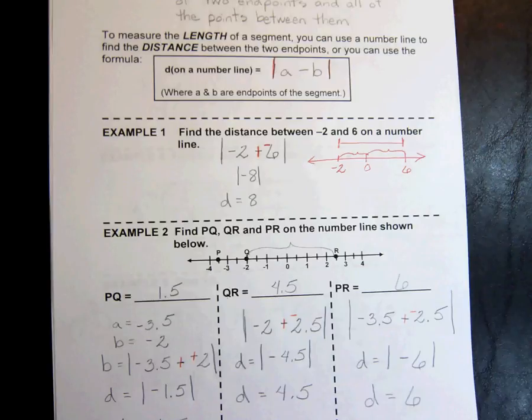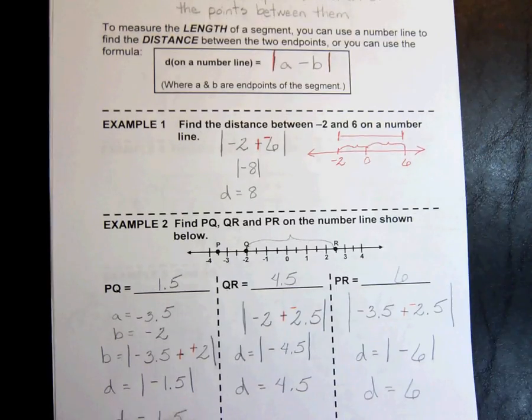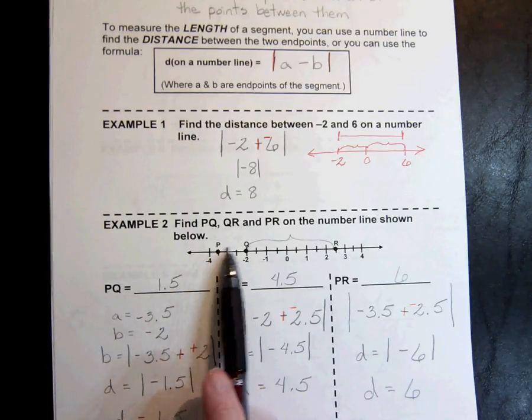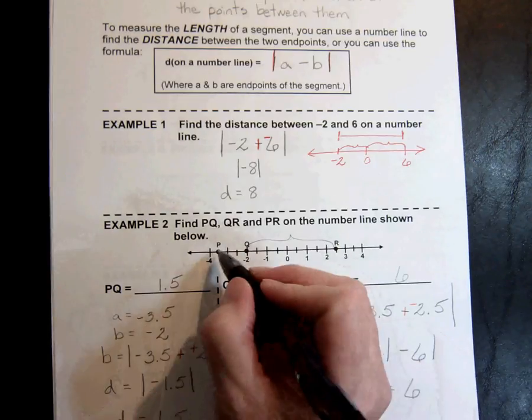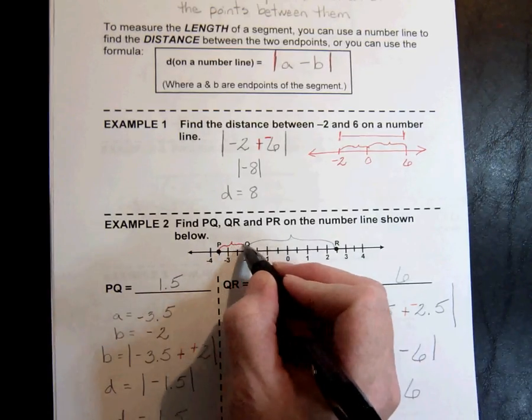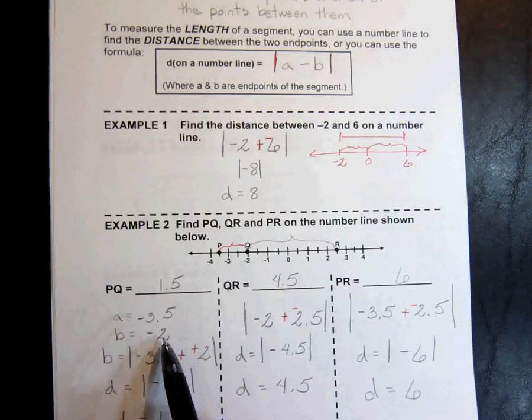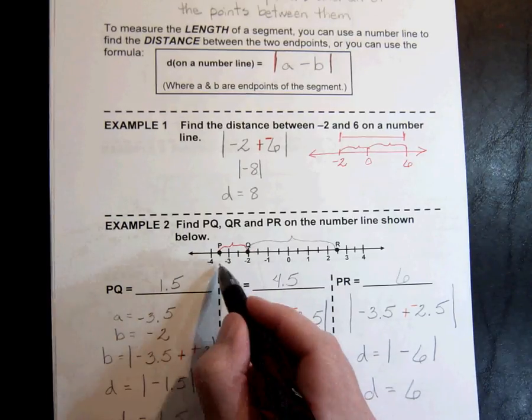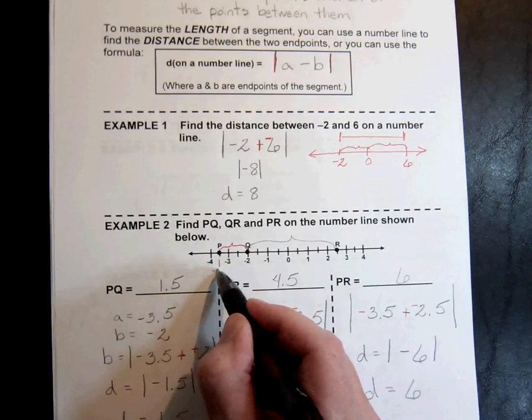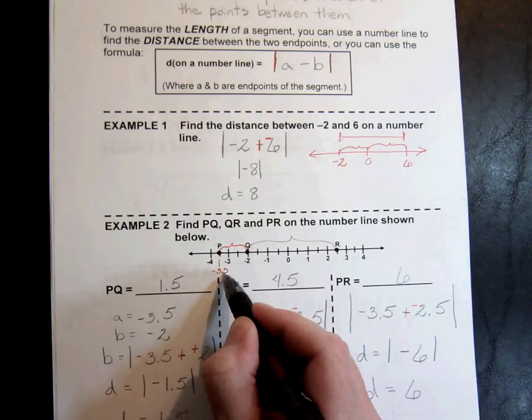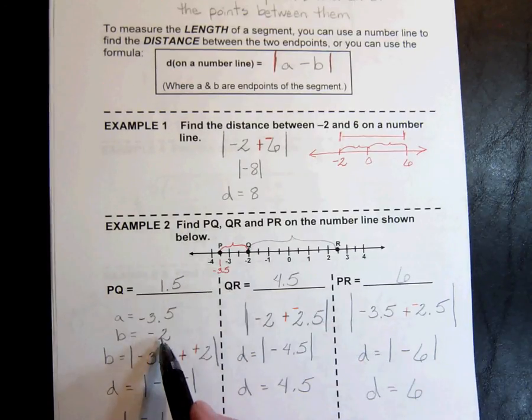Example 2. Find PQ, QR, and PR on the number lines shown below. PQ would be from here to here. Well, you're at a -3.5, and that -3.5 is here. Subtract that from a -2.